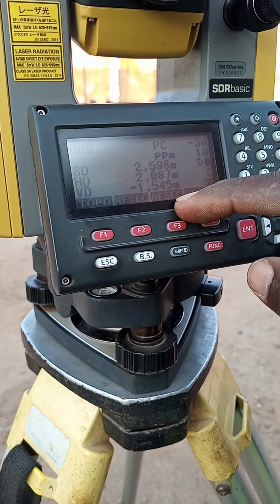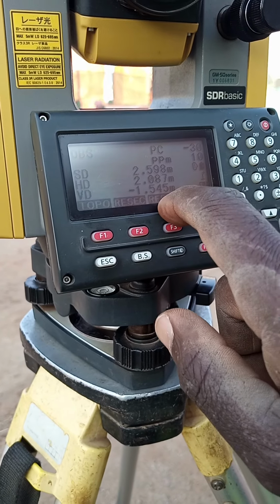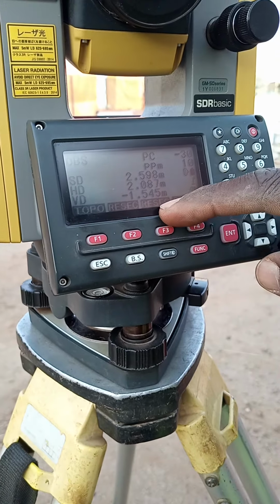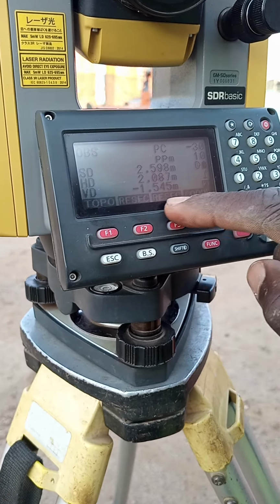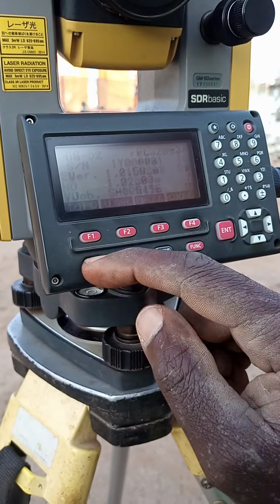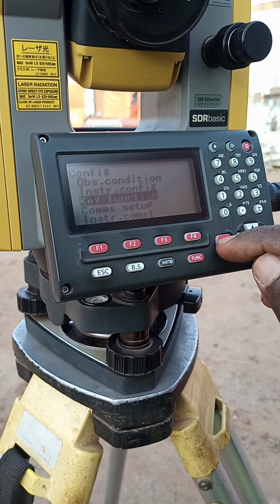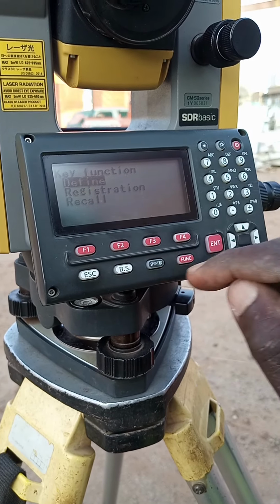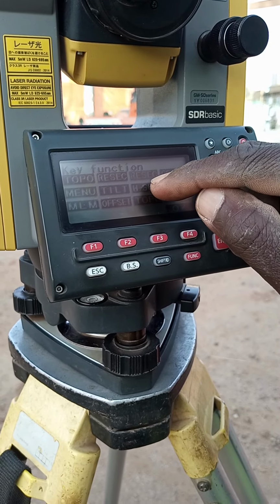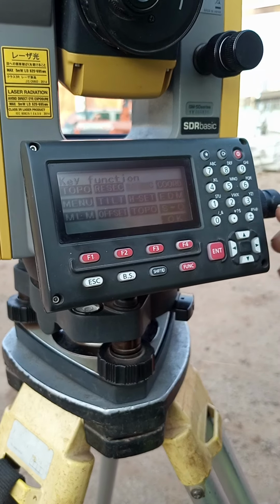Then we have another section which was already there, and we want to change this one. We put set out, SO. You escape, configure, key function, enter, then define, enter, then this one on the first page. I need to change it. I put set out.